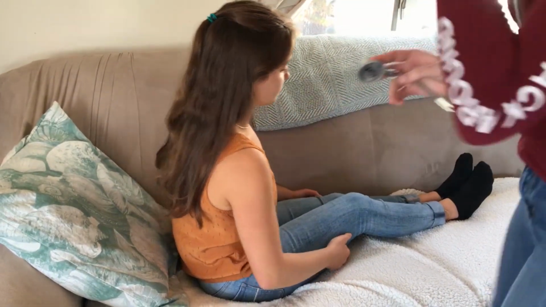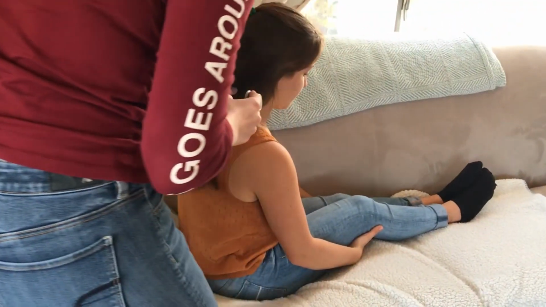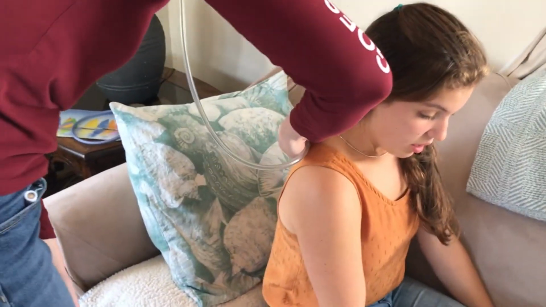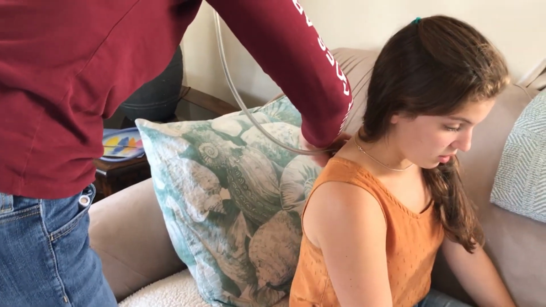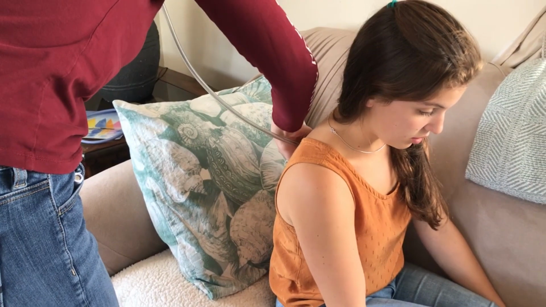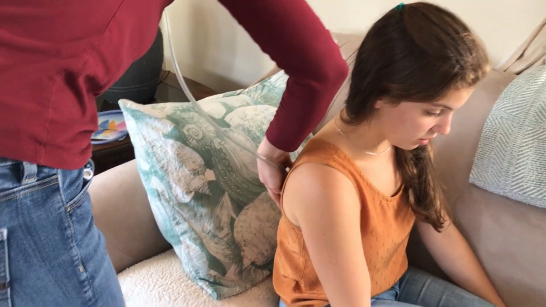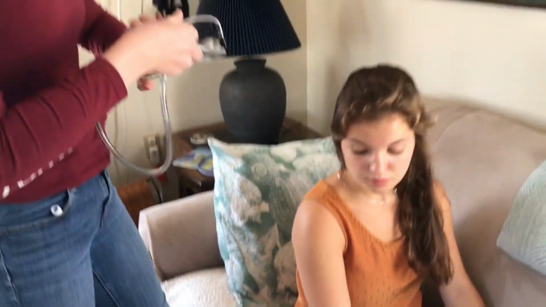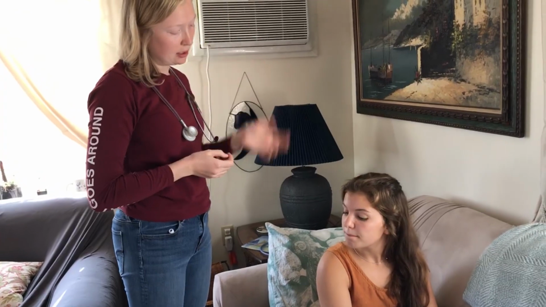All right, now I'm going to go around to your back. Doing the same thing again. I'm going to touch your stethoscope. Just take a deep breath in and out for me through your mouth. Perfect. Have you noticed any cough that you've had lately? No cough. Okay. And if she did have a cough, I would ask about her sputum, what color it is, and what consistency.